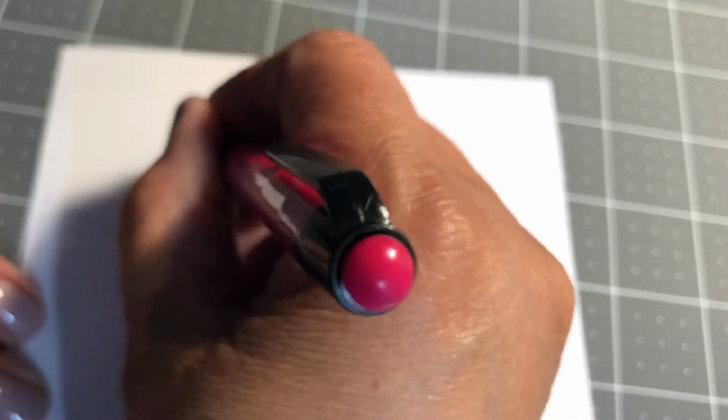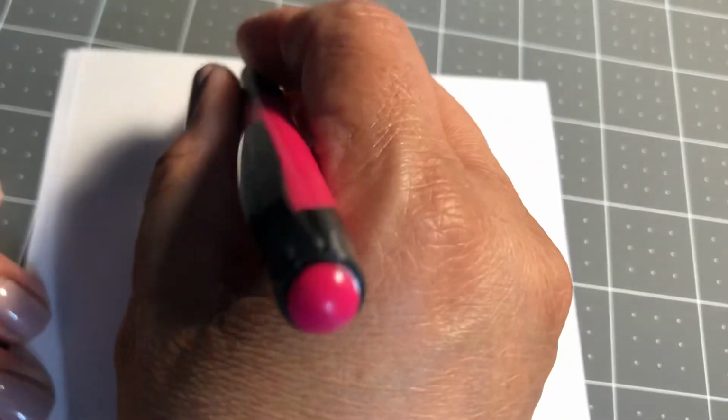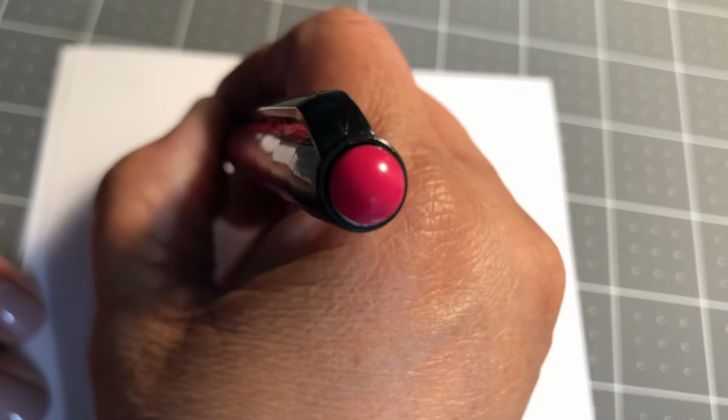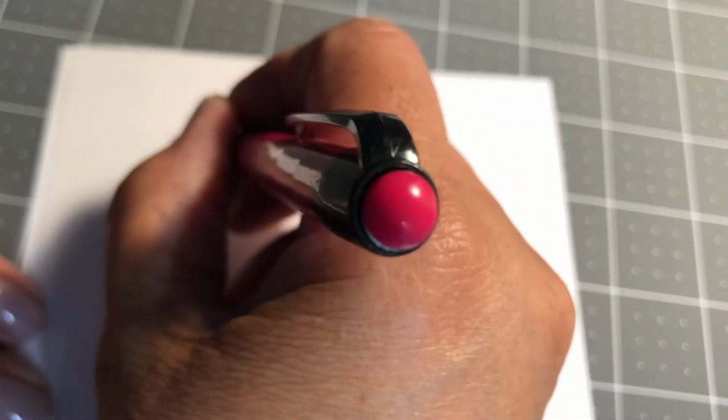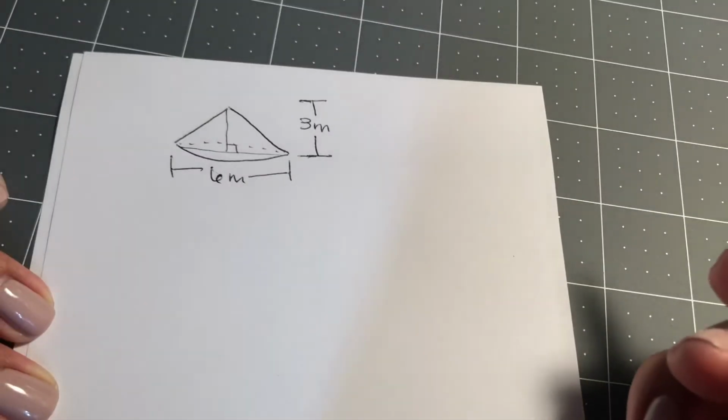Okay, in your book or in what you have here shows your center. There's a right angle there. All right.